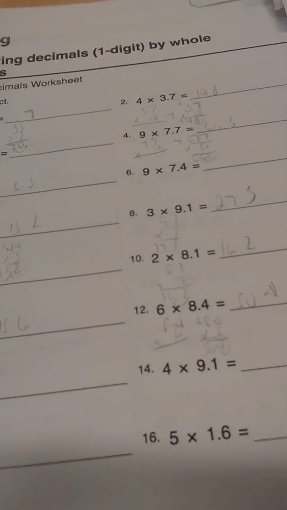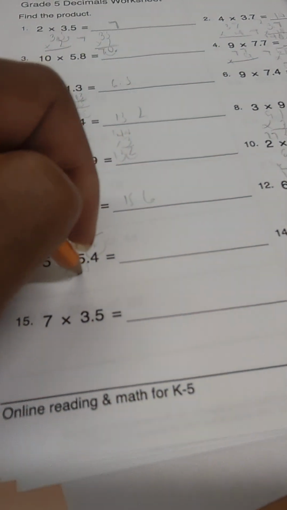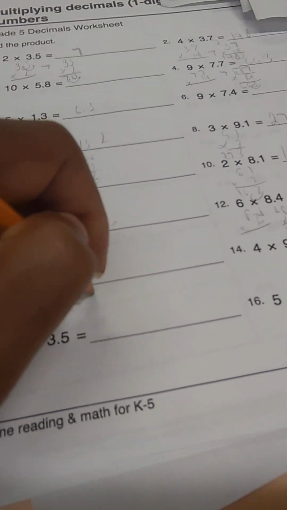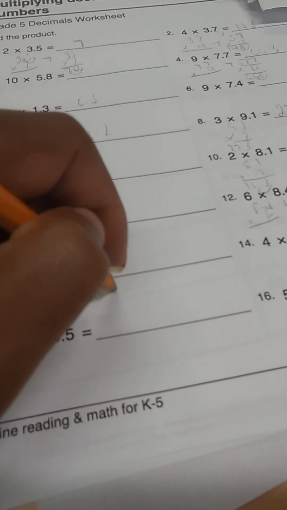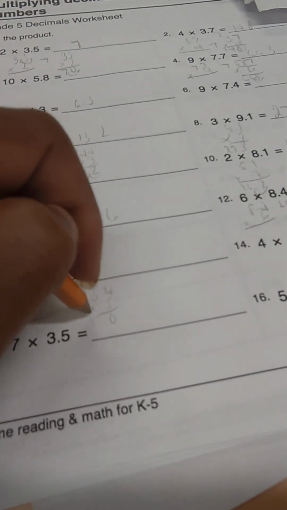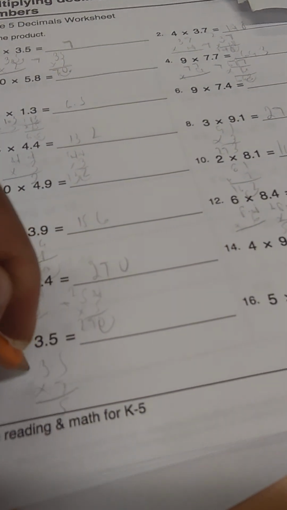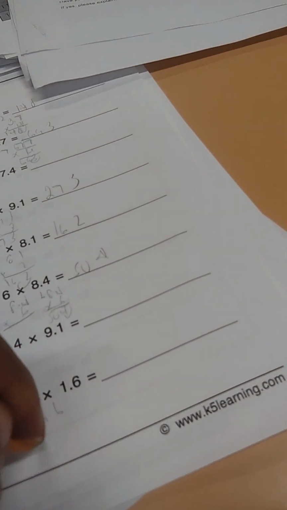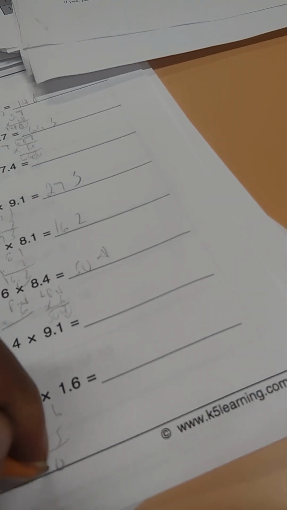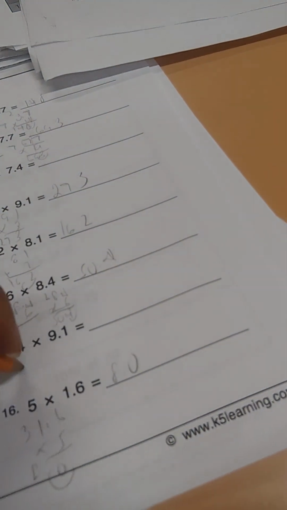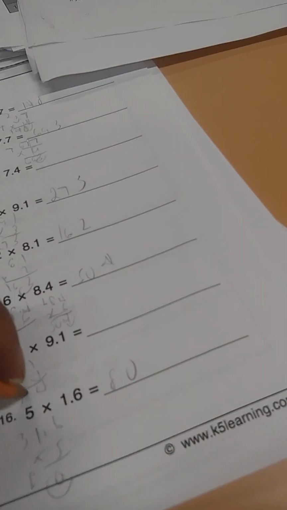Right. And this becomes 5.4 times 5. This becomes 54 times 5. 20, 27. Move it back, this is 27.0. 3.5 times 7 is 15, 21, 24. This becomes 24.5. 1.6 times 5 is 8. 9.1 times 4 is 36.4.